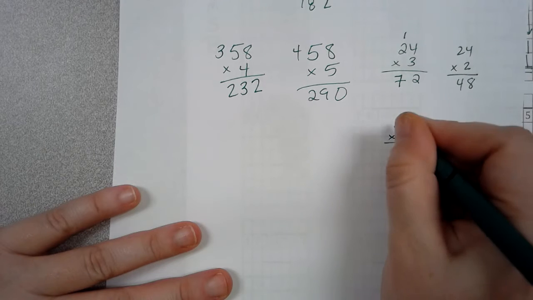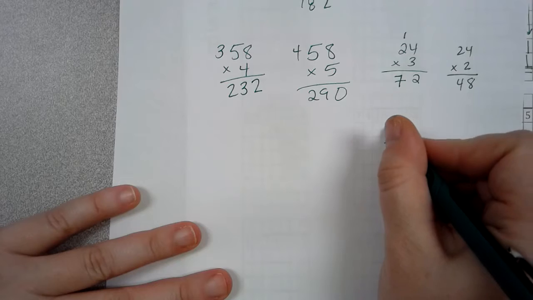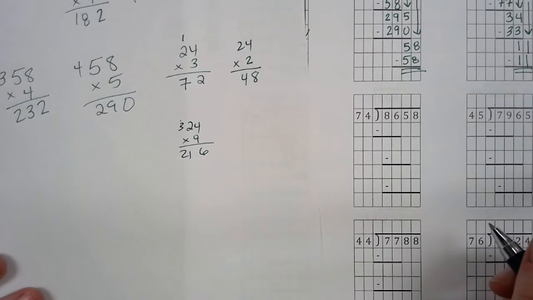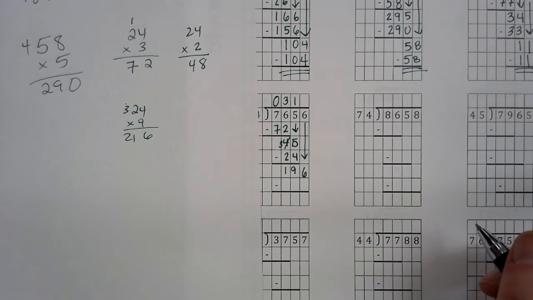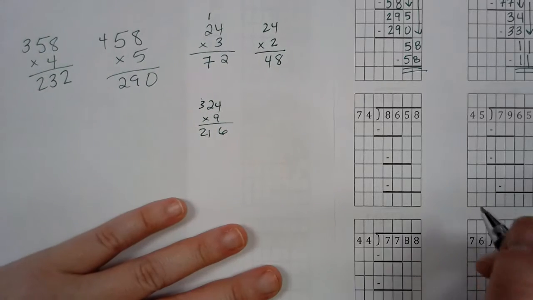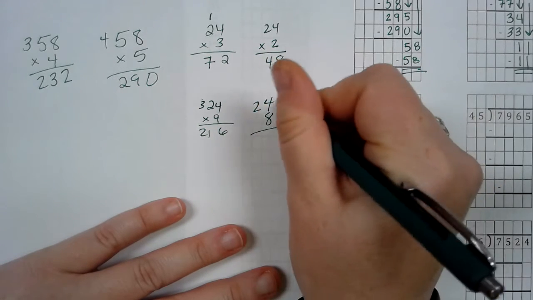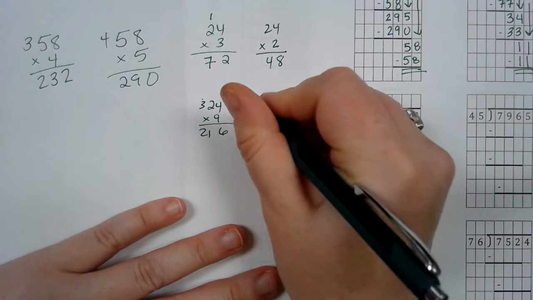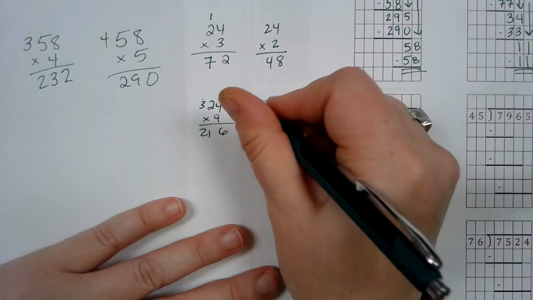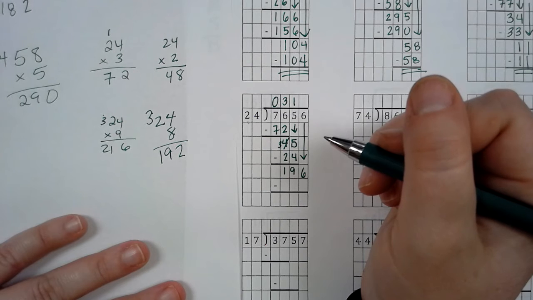4 times 9 is 36. 9 times 2 is 18. 19, 20, 21. Whoops, too big. Okay, let's try it again. 4 times 8 is 32. 8 times 2, 16, that's 19. Okay, I must have done something wrong.